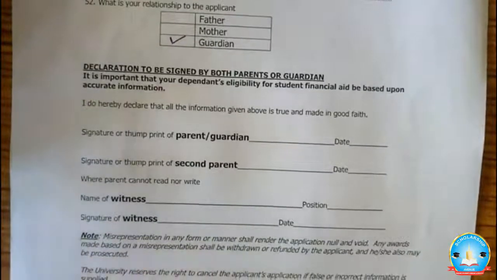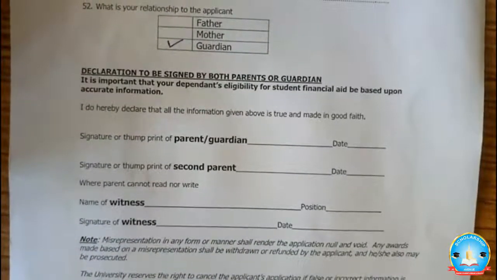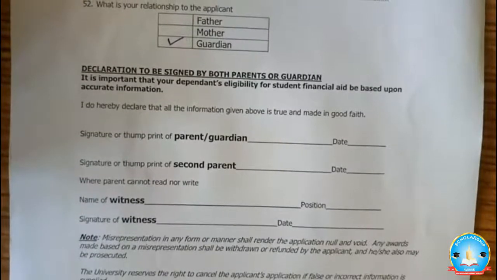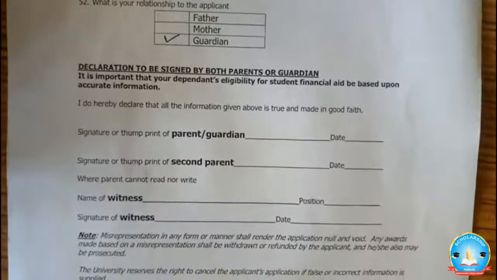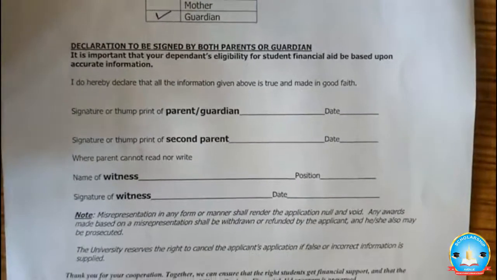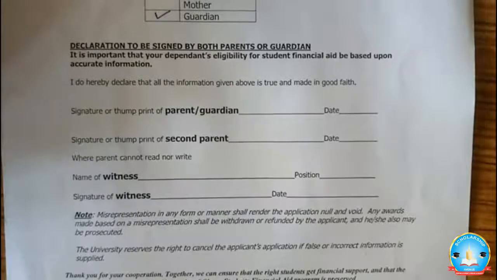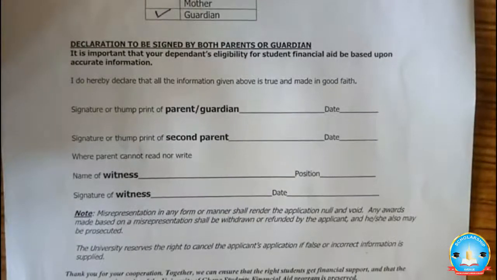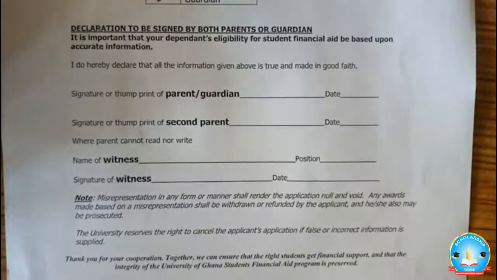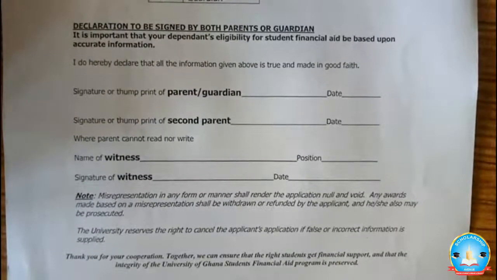Declaration to be signed by both parents or guardian. It is important that your dependent's eligibility for student financial aid be based upon accurate information. So here it testifies that the parent has read through all the forms and that whatever you have provided in this form is accurate.